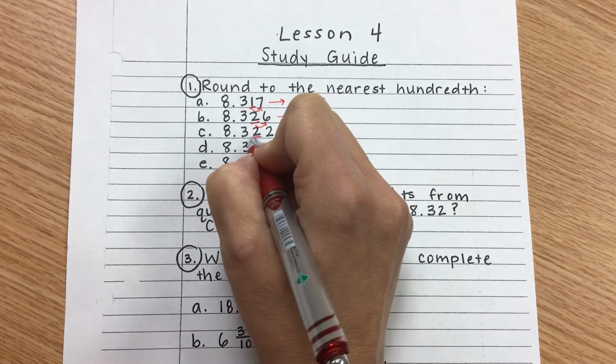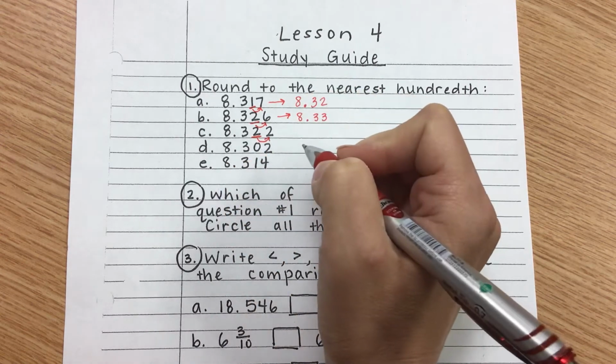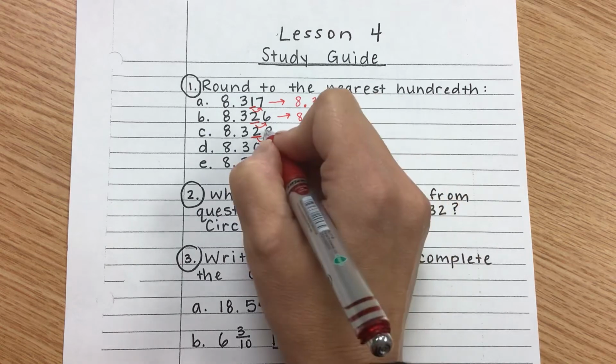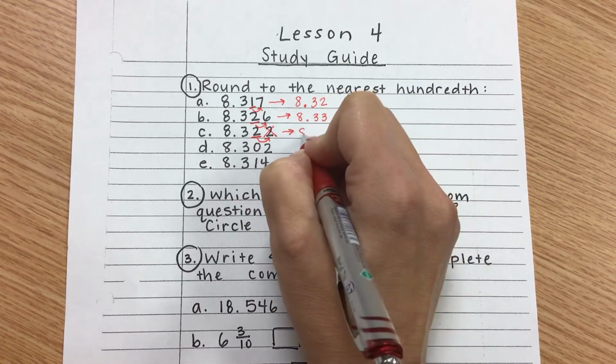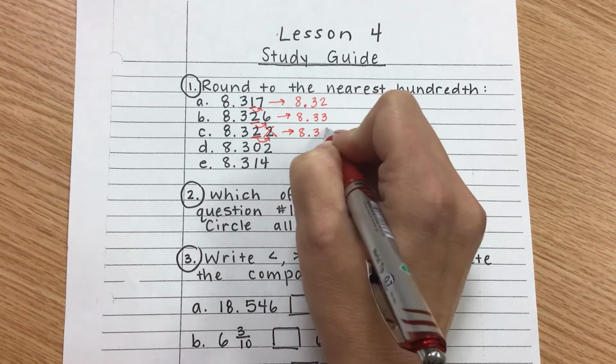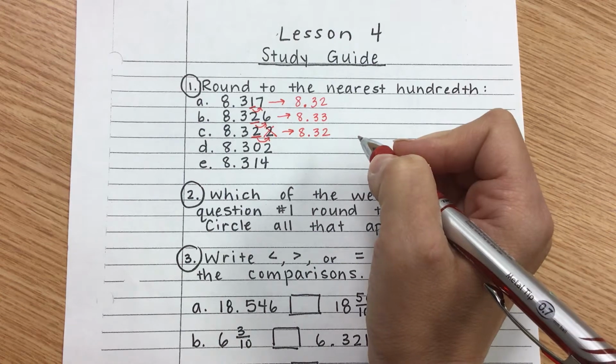C, underline my number in the hundredths place value. Look to the right. It is not 5 or more, so I'm going to make that number disappear. This is going to be 8 and 32 hundredths. So remember, it's going to stay the same.